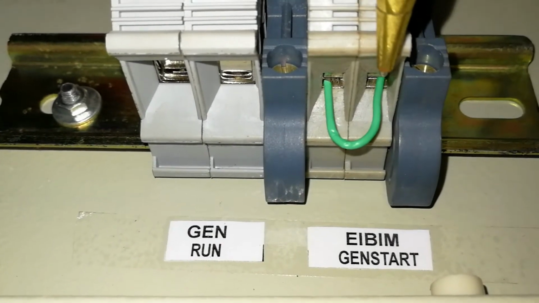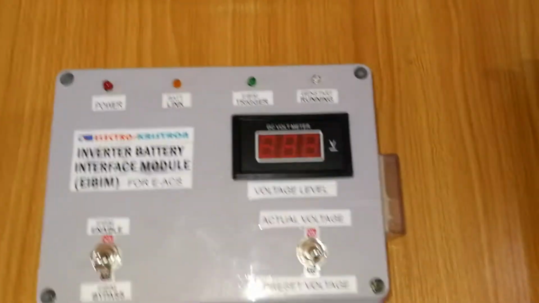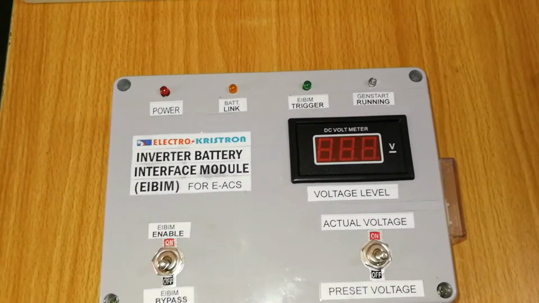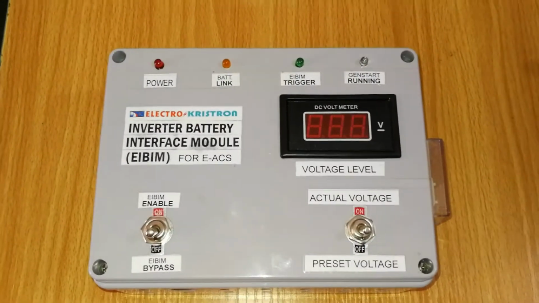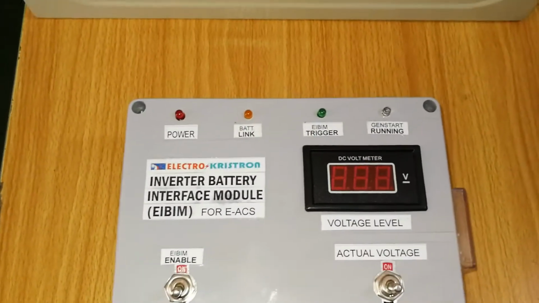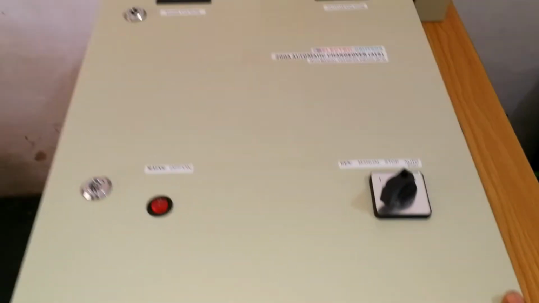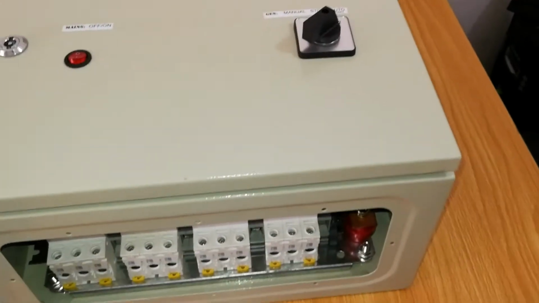makes that possible. And that is why we have the inverter interface module here, Electrokristron Inverter Battery Interface Module. It serves as a go-between, between the ATS and the generator.